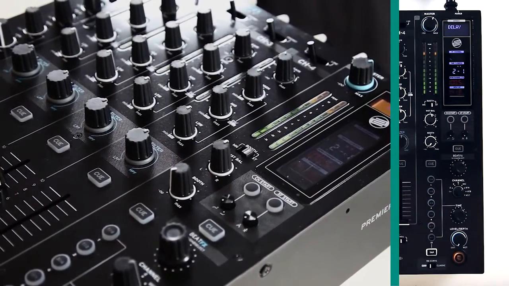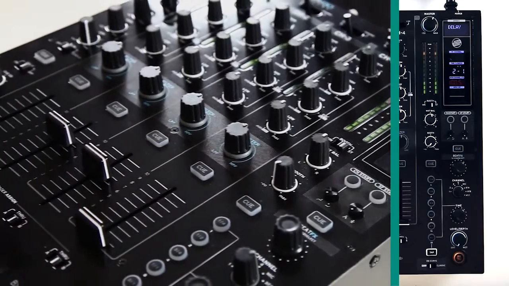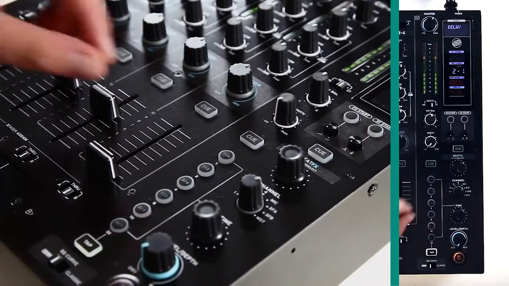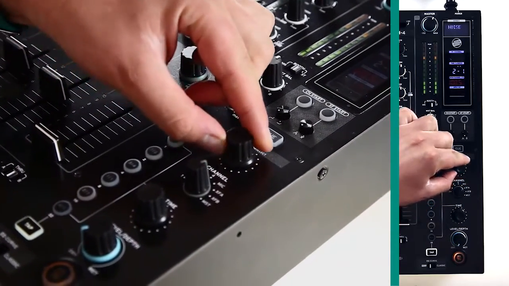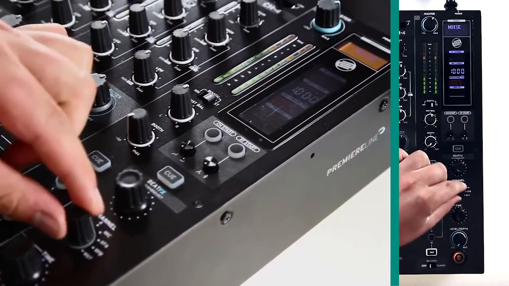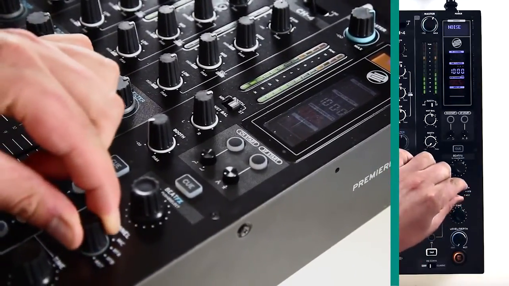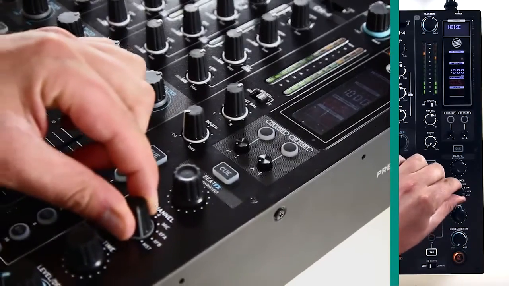RMX-80 Digital has 12 studio quality internal effects which can be selected via the Beat Effects encoder. Effects can be routed using the effects channel selector to channels 1 to 4, the mic channel, crossfader A, crossfader B, or the master output.